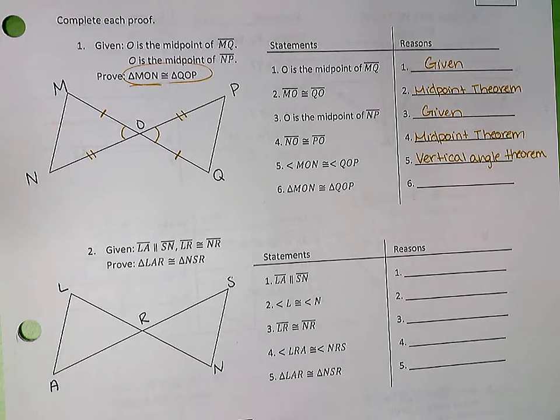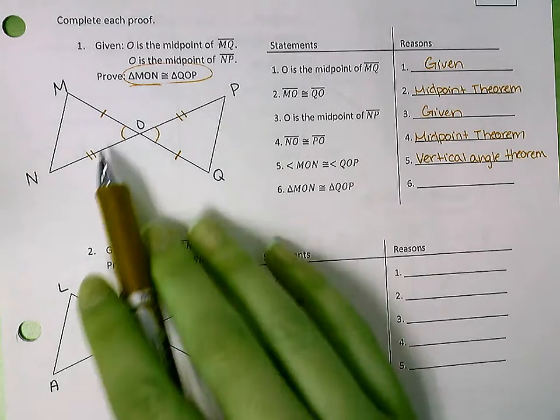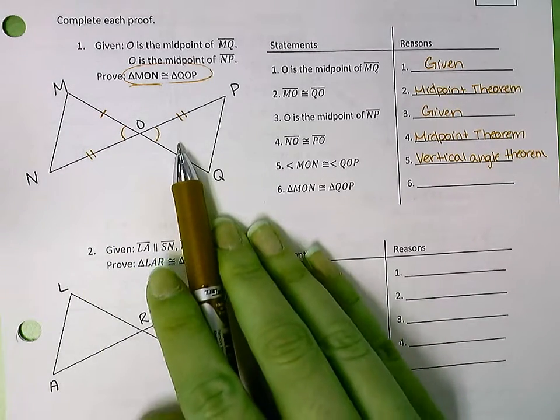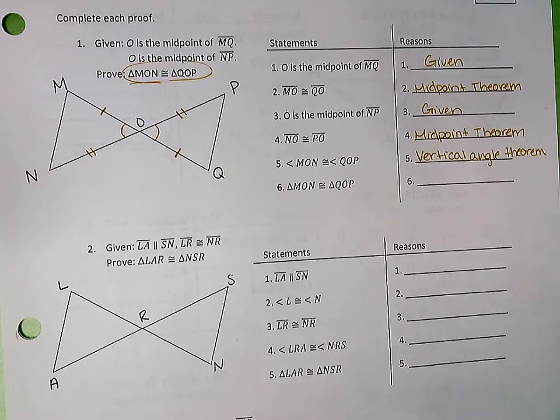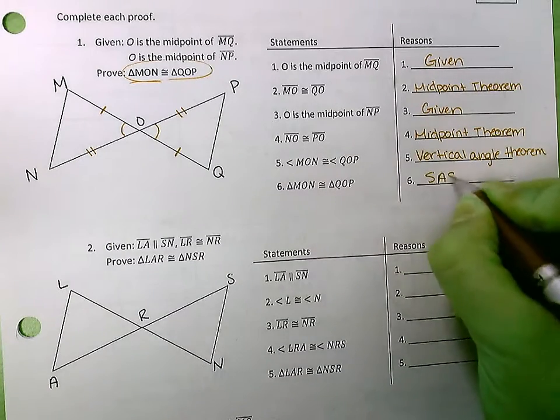We talked about side, side, side, angle, side, angle, angle, angle, side. Those are your reasons to prove a triangle congruent. So now if I look at my picture, I have these two triangles I'm proving congruent by side, angle, side. So I can write side, angle, side.